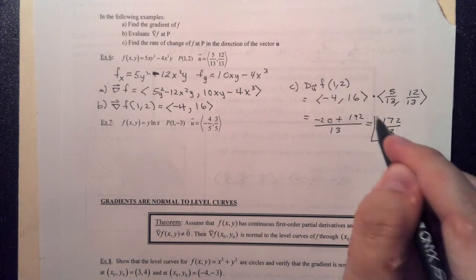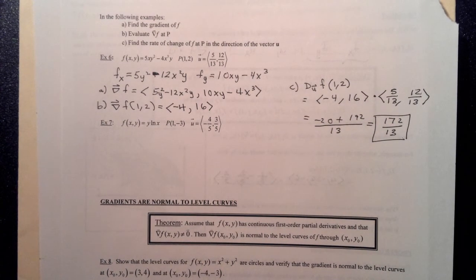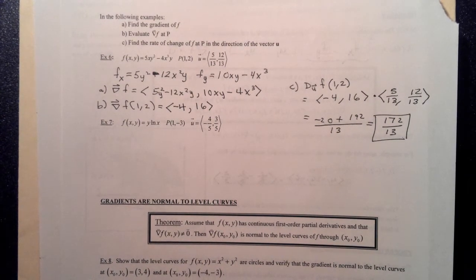So my directional derivative is 172/13 for that unit vector at the point 1, 2.